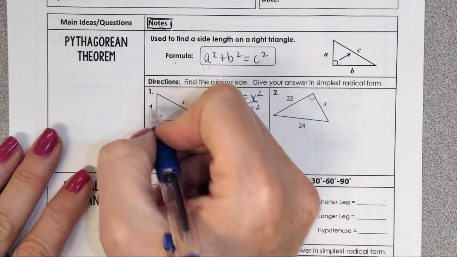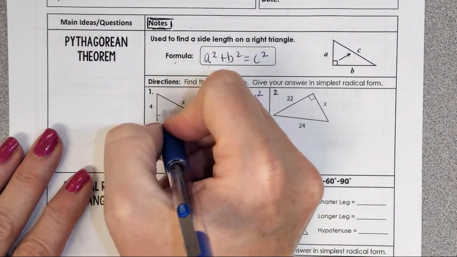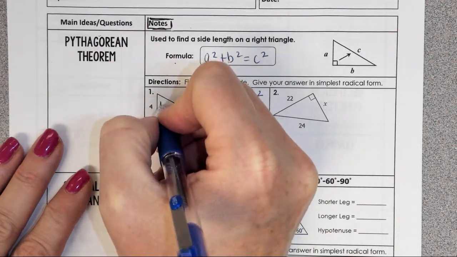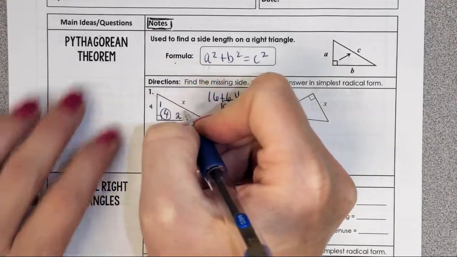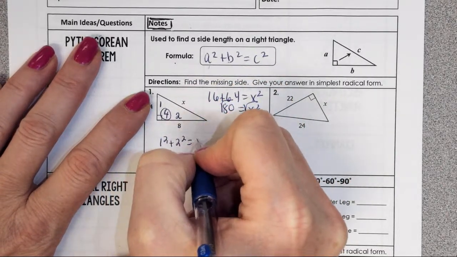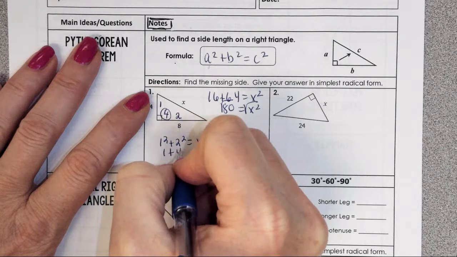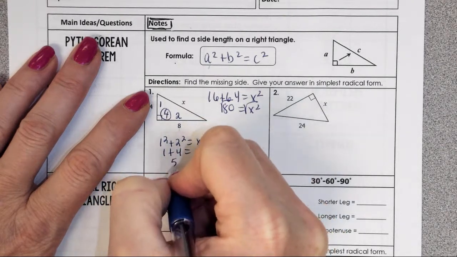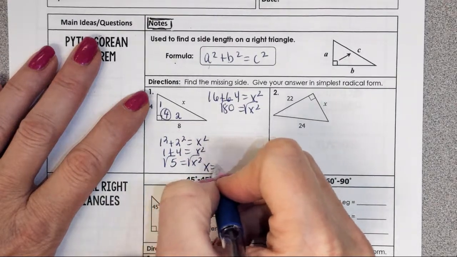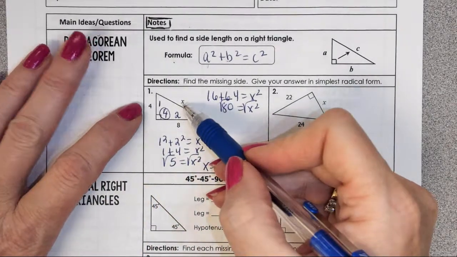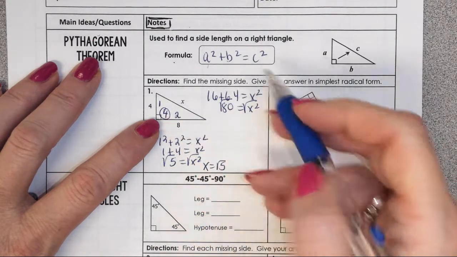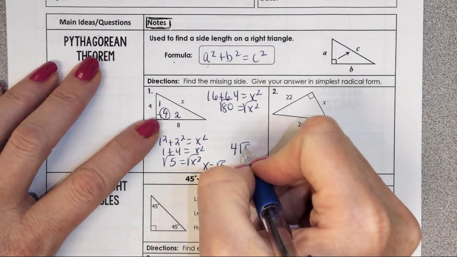So do this instead. 4 and 8 can both be divided by 4, so I'm going to keep that in mind. 4 divided by 4 is 1, 8 divided by 4 is 2. So now I'm going to do 1 squared plus 2 squared equals x squared. So 1 plus 4 equals x squared, 5 equals x squared, take the square root, and so x is radical 5. But it's not really that x is radical 5 because what do I now have to multiply it by? So it's 4 radical 5 for x.